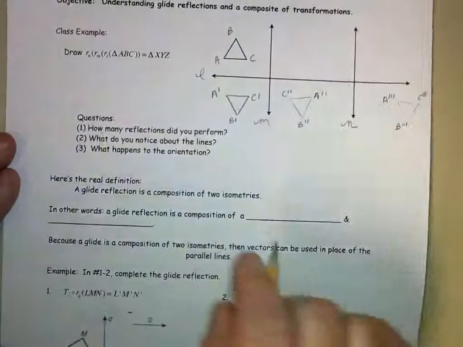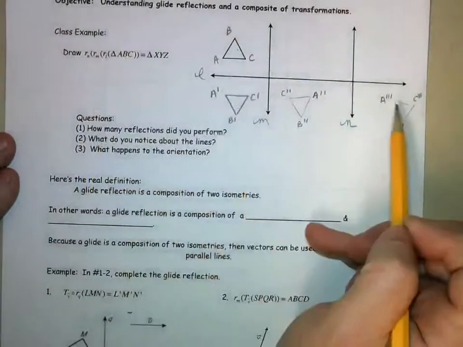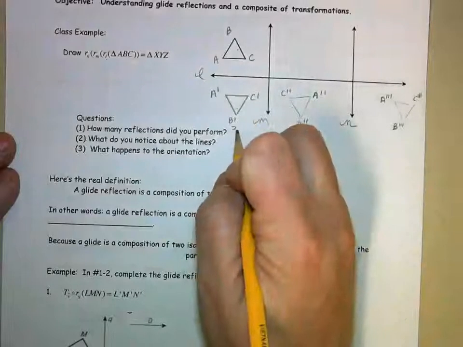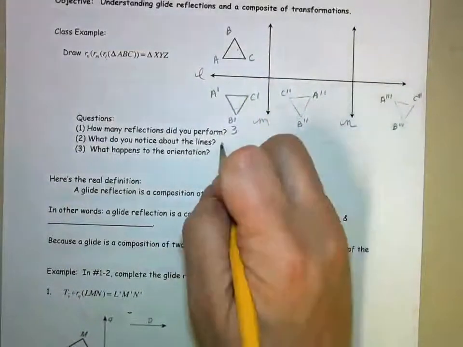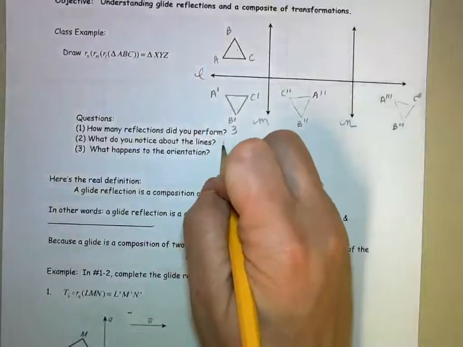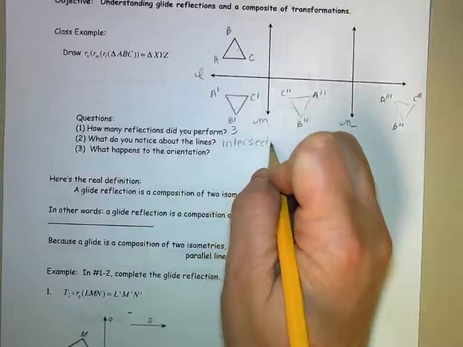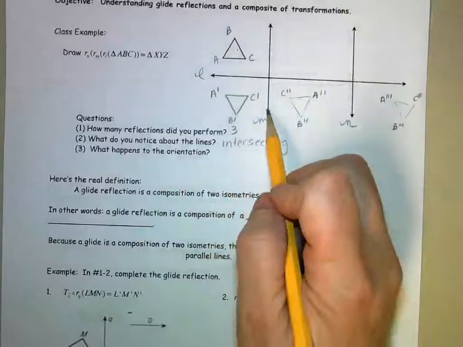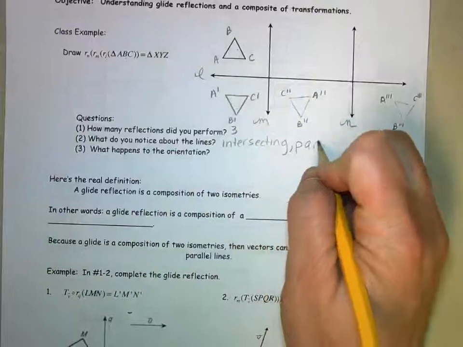And if you look at this, there were 3 reflections, 1, 2, 3. Our first 2 lines right here are intersecting. And these 2 lines right here are parallel.